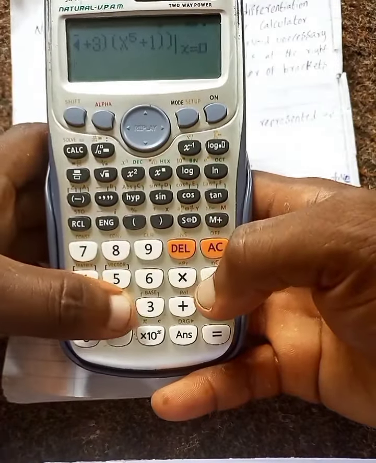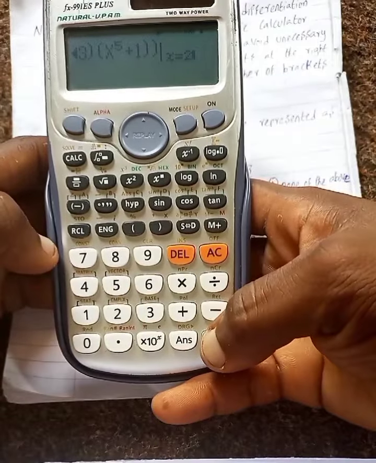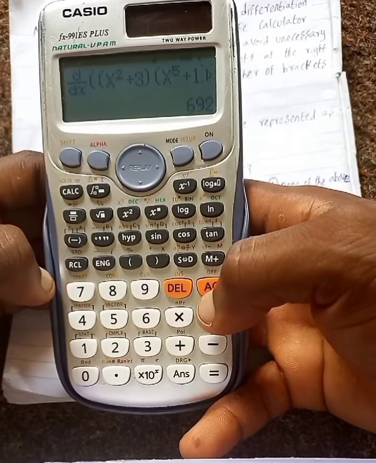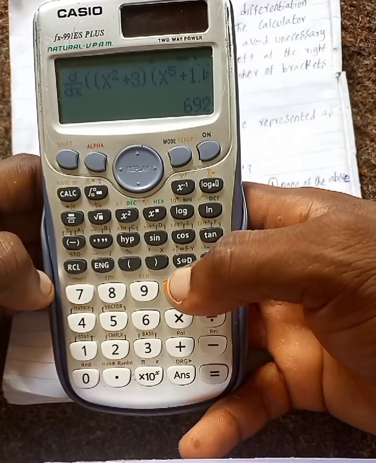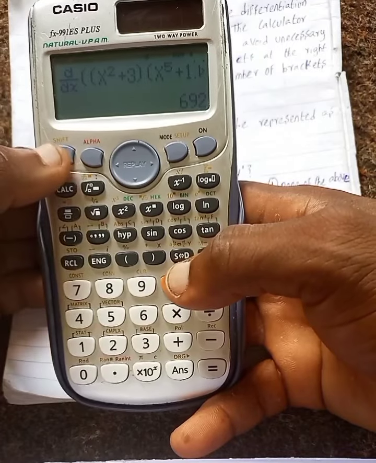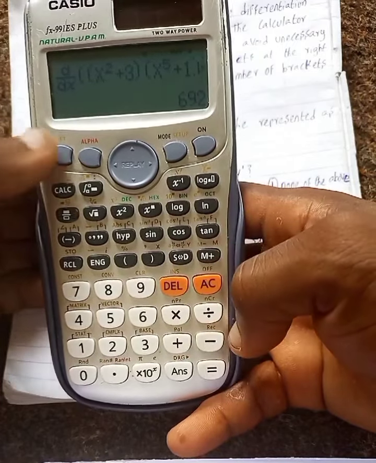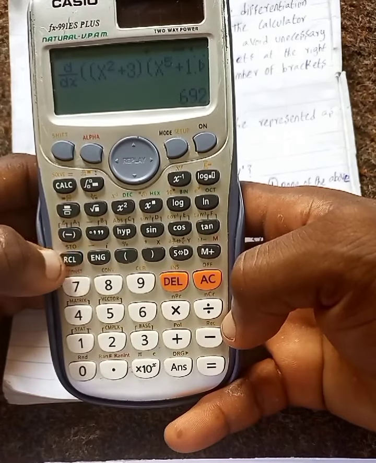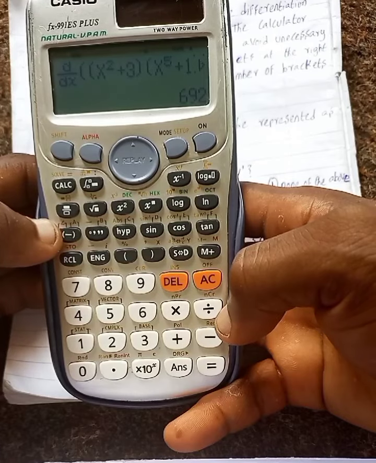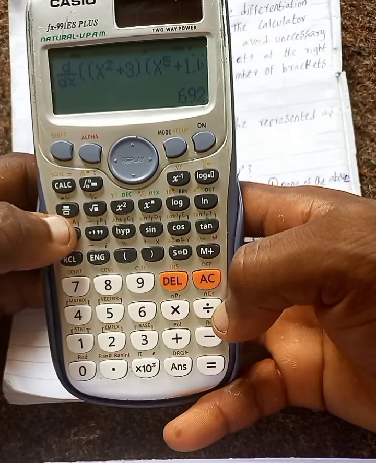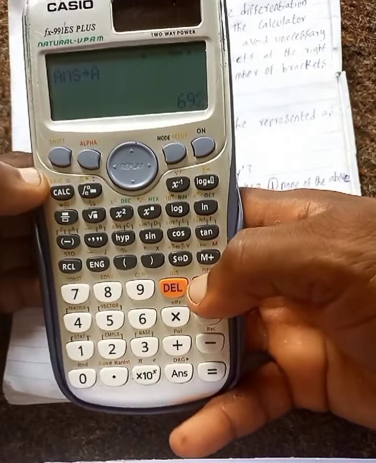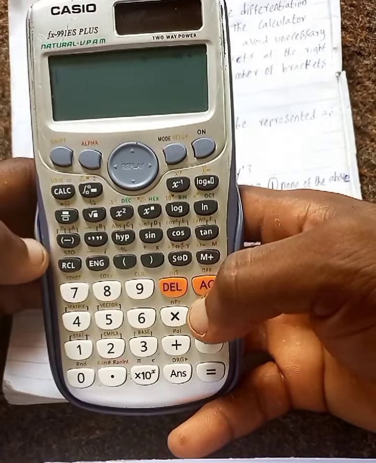Okay, now we put x is equals to 2. And then you press your equal to. You see it. Now it gave us what? 692. We have to save that 692 as A. Now to save 692 as A, how do we do it? We press your shift, then press this arrow CL. You press it, then you press your A. You see A above this key here. Now it says answer save as A. Press your equals to, then you press your all clear. Answer is now saved as A.